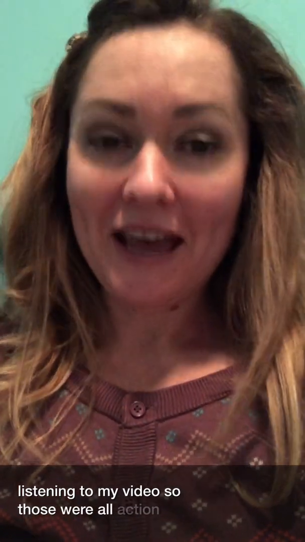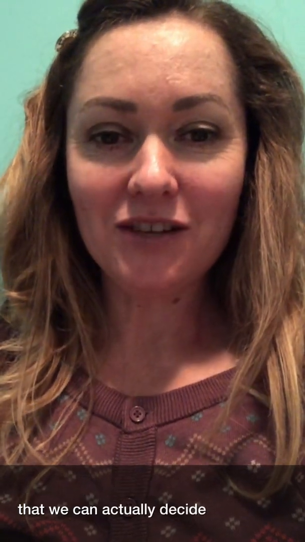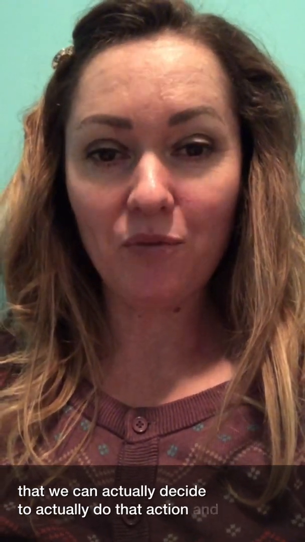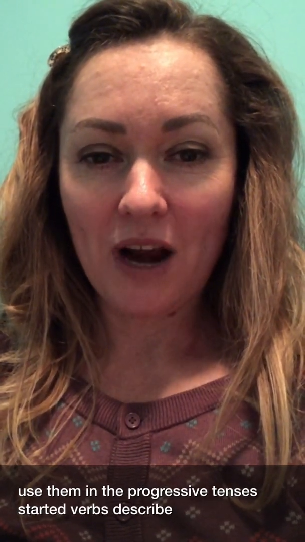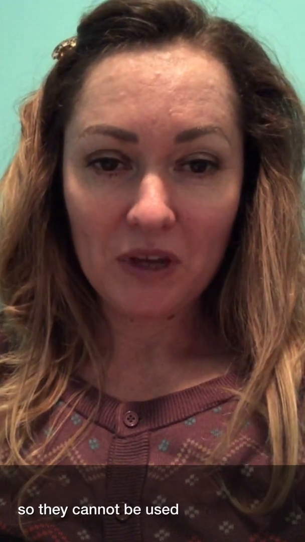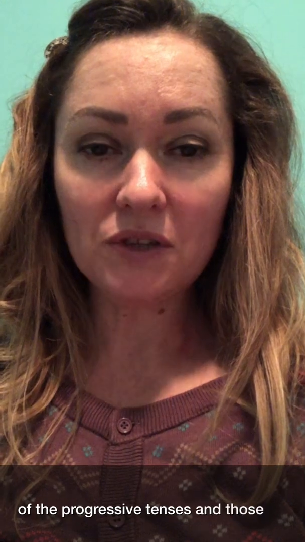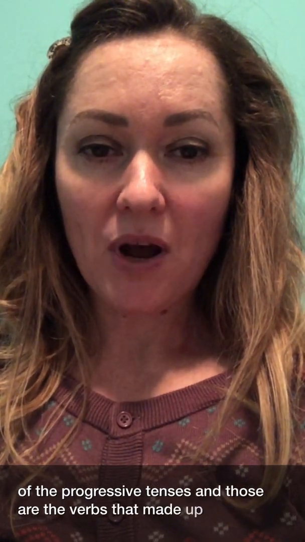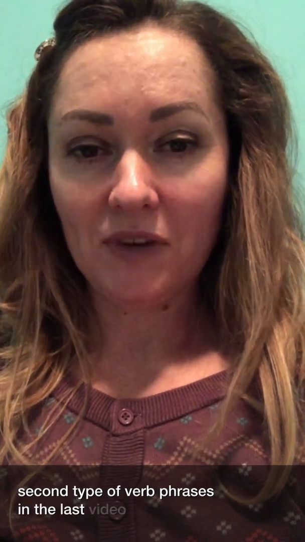So those were all action verbs. So verbs that we can actually decide to do, that action, and we can use them in the progressive tenses. Stative verbs describe states of being. So they cannot be used with any of the progressive tenses. And those are the verbs that made up our second type of verb phrases in the last video.